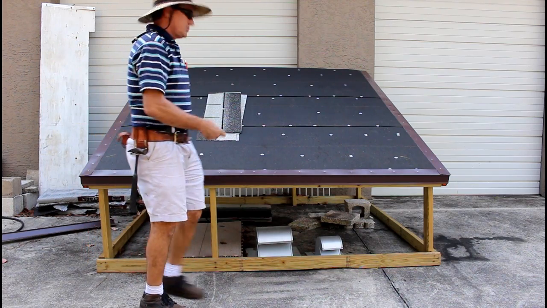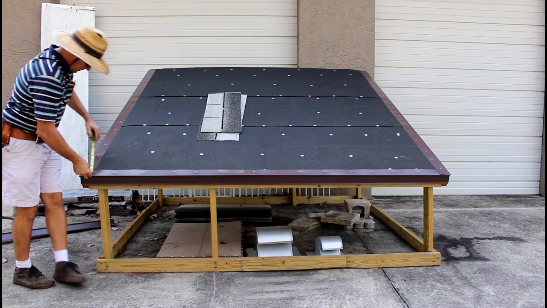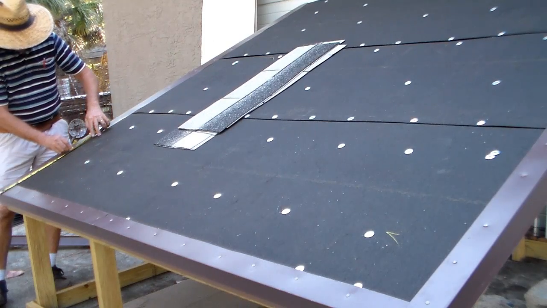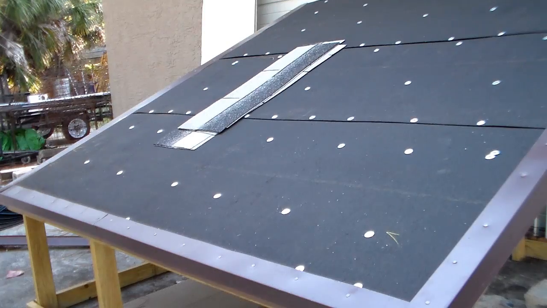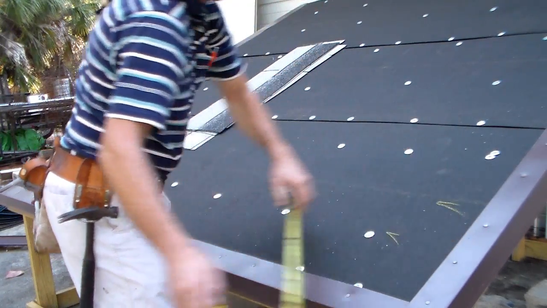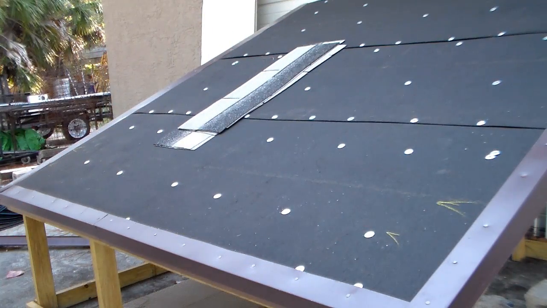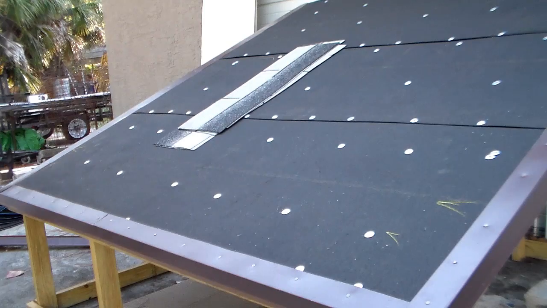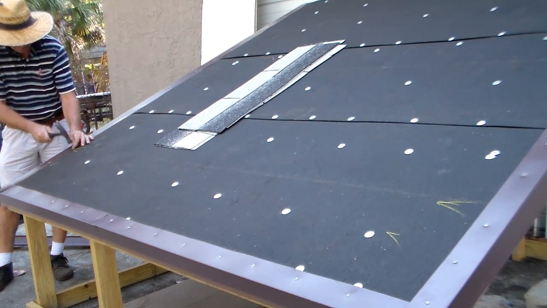Okay, so in order to do that, I'm going to get my line at 17. So I'm going to go right here from the edge, and this one I don't have to go to the edge. I'm just going to make a crow's foot. So again, I'm by myself. I'm going to put a nail right there.